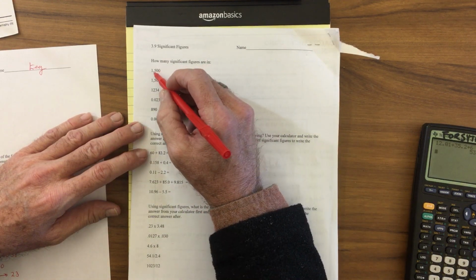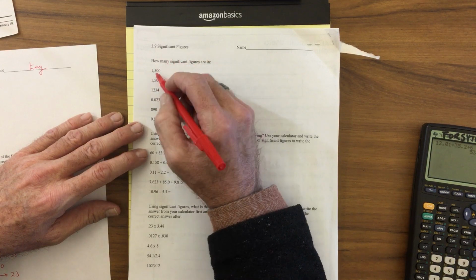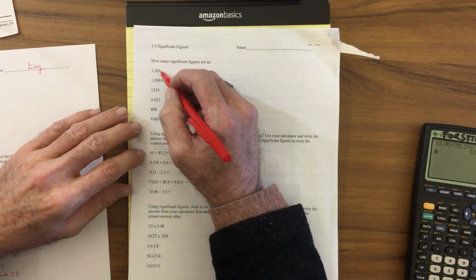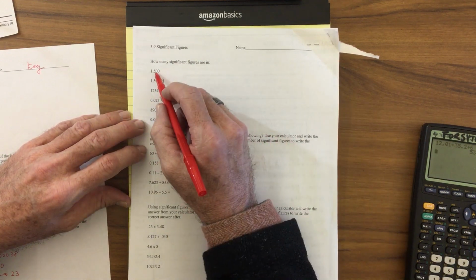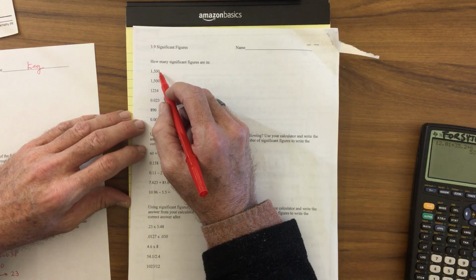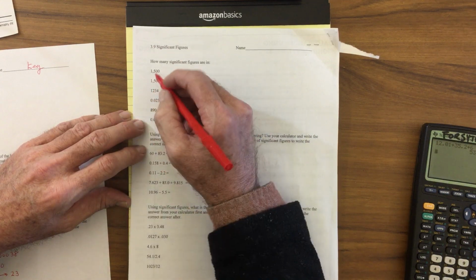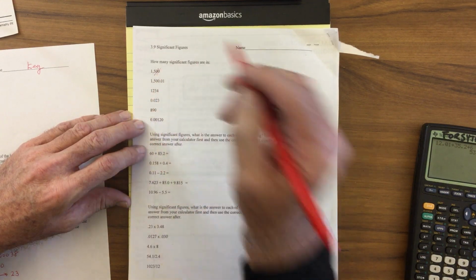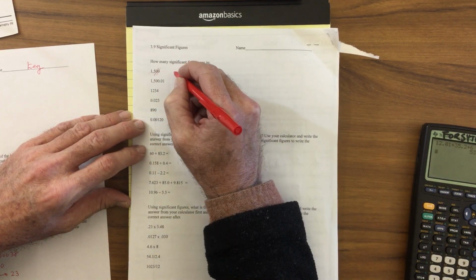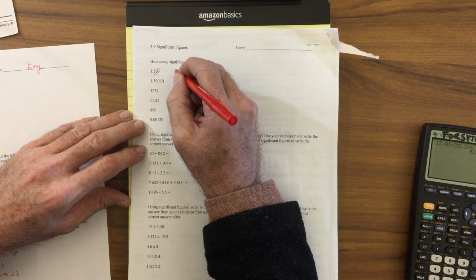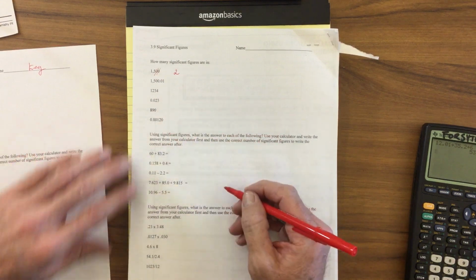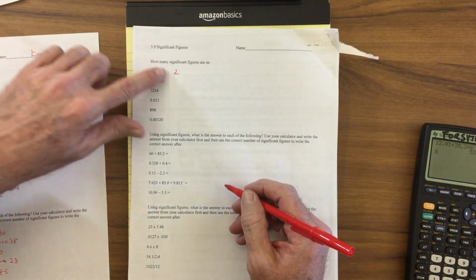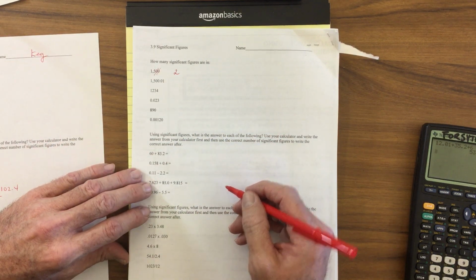Following the rules, I have 2 non-zero numbers, so I know I have at least 2. Are these significant or are they not significant? The rules indicate that zeros after a number that are before the decimal are not significant. That is not significant. That is not significant. So how many significant figures? I have 2. You'll follow the same rules that we went over, and you indicate the numbers right there.